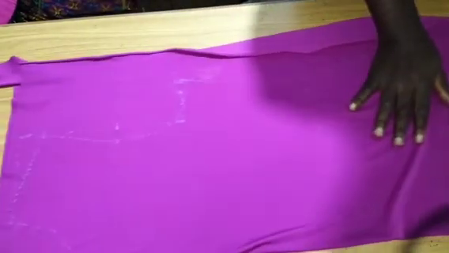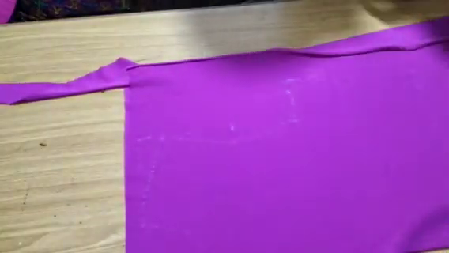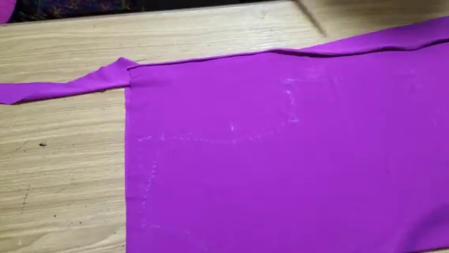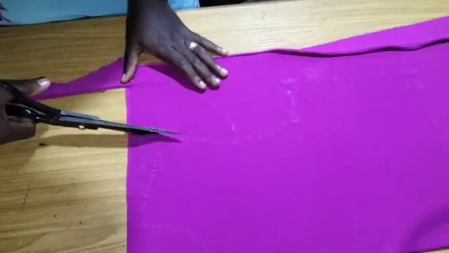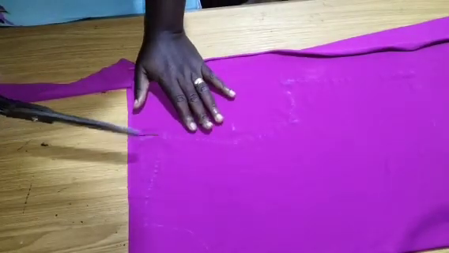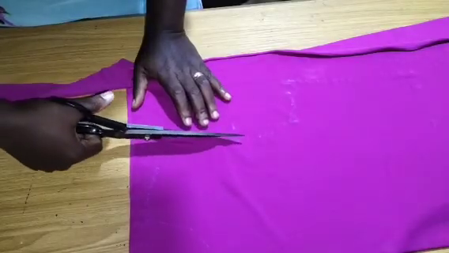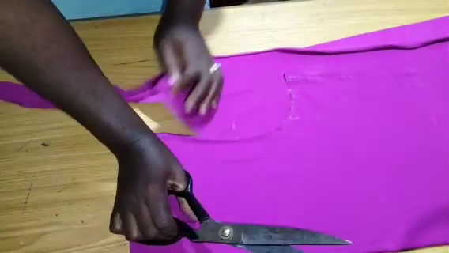So now we'll start to cut out what we have on the dress. So I'm seeing all the lines I just made. So I will start cutting from the armhole because we've added the seam allowance already.